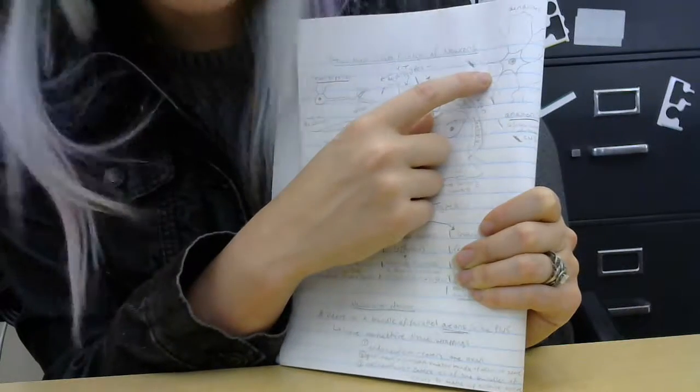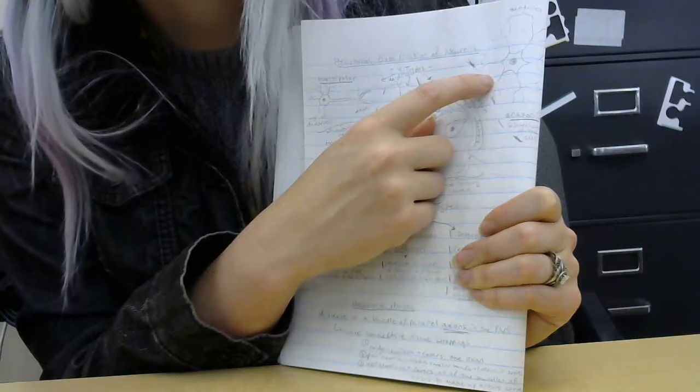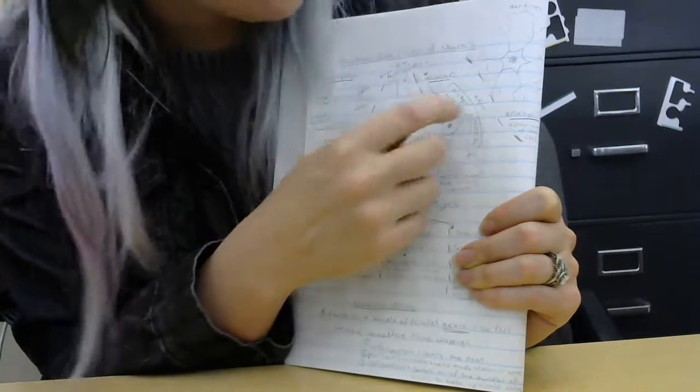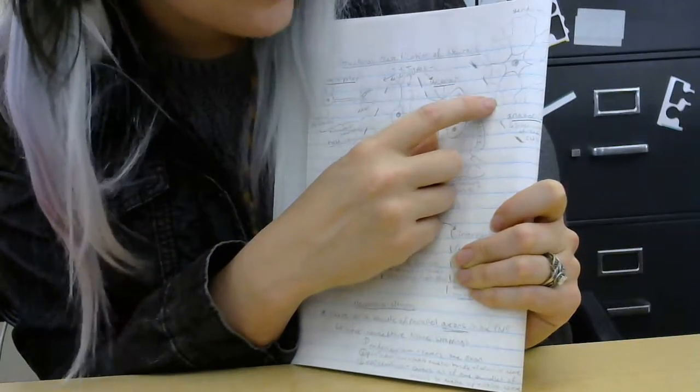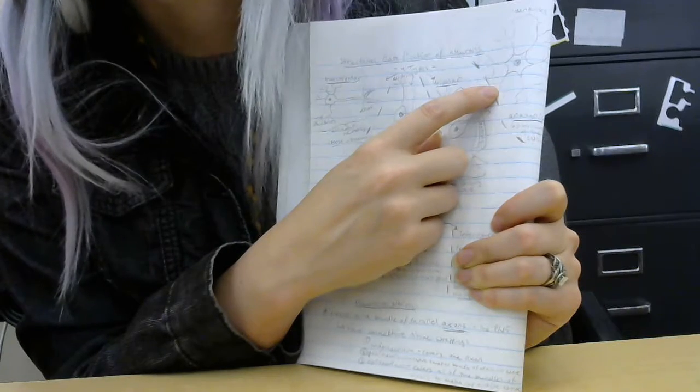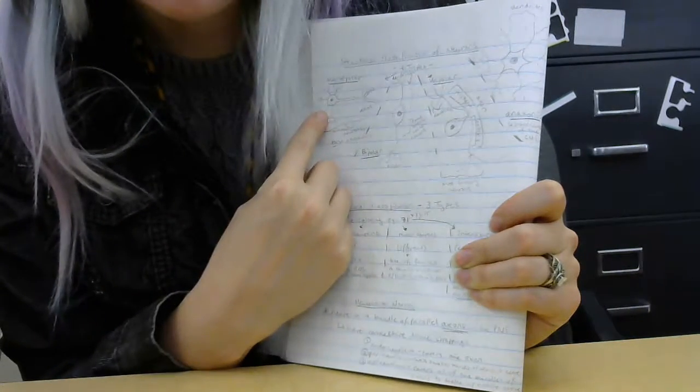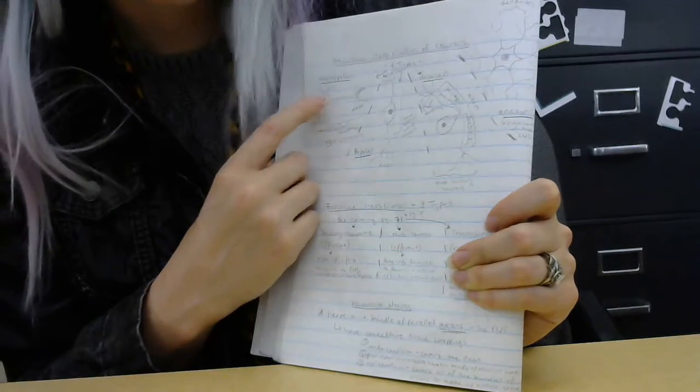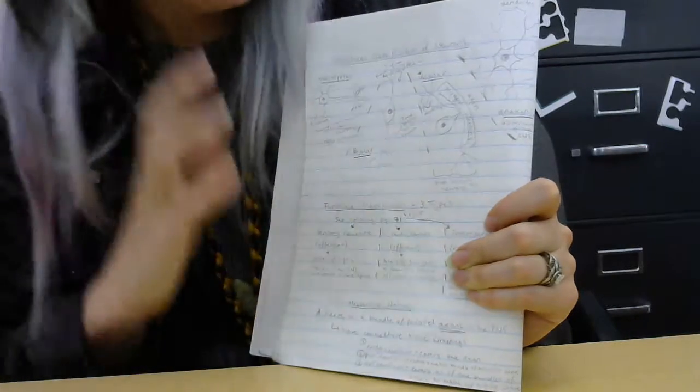The anaxonic just means that they have no axon. They're just going to be receiving information through the dendrites. And these ones are going to be these interneurons that we find in the central nervous system. Not as many as these multipolar ones, but they're going to be found also within the brain. Okay. So that's some of the structural differences.